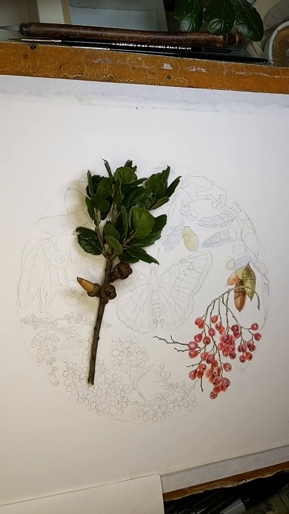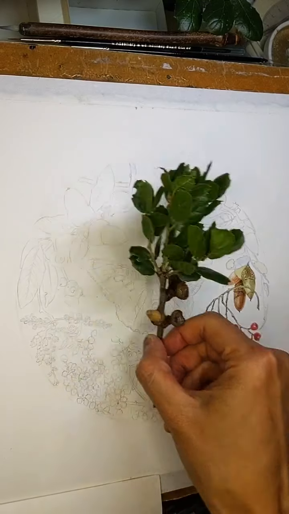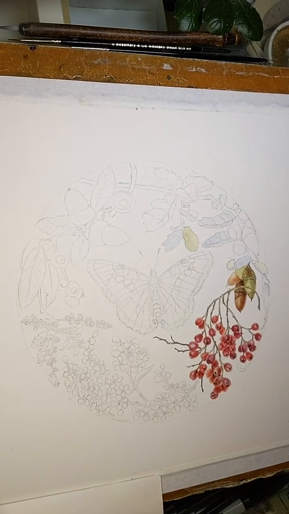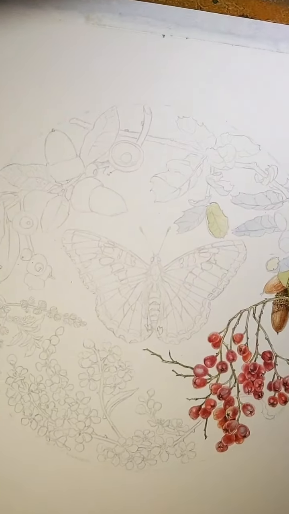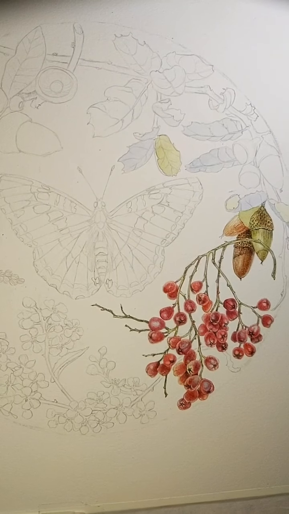I am going to be working on a botanical piece today. I have here this painting in the works. It's another butterfly and botanical painting.